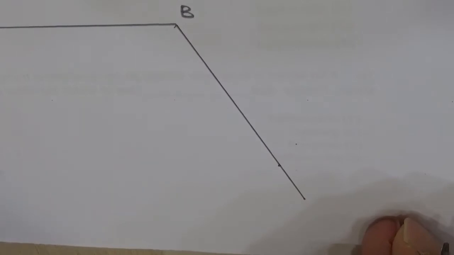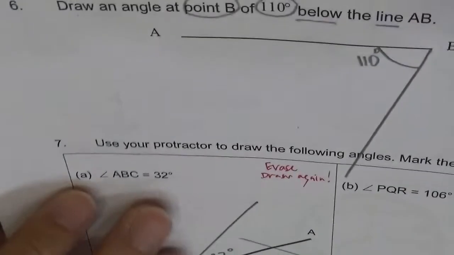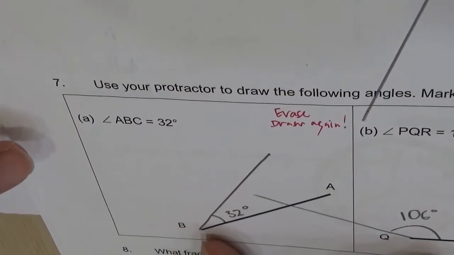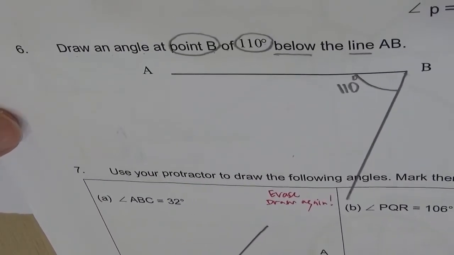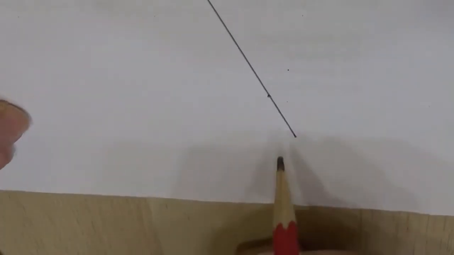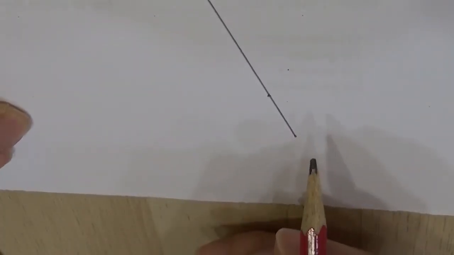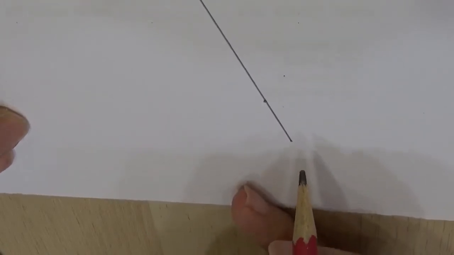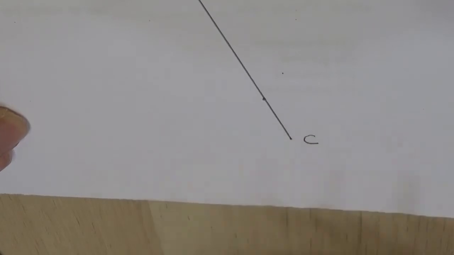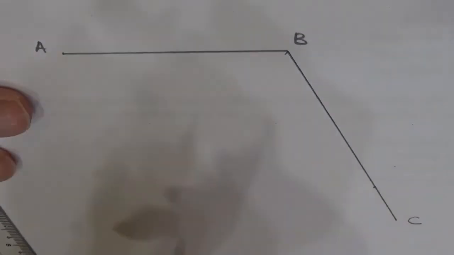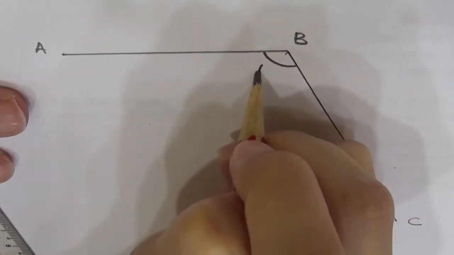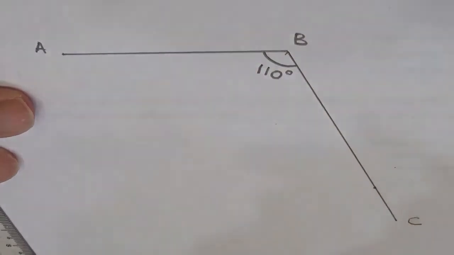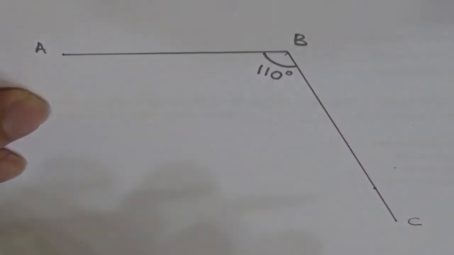Did they ask us to indicate any alphabets? Let's come back. They only asked us to draw an angle at point B of 110 below the line. They didn't ask us to label. Sometimes during the exam, they may ask us to label the angle. They may say, and label angle ABC. If they say C, then you got to write a letter C down here. Otherwise, you do not have to do so, okay? And don't forget, once you have finished your angles, always draw the angles here and write 110 degrees. Don't forget, huh?